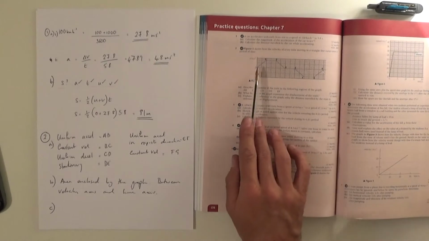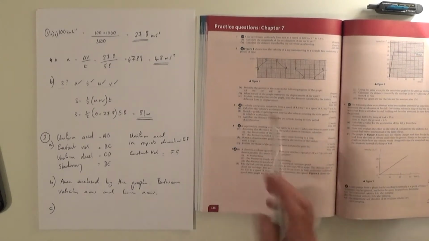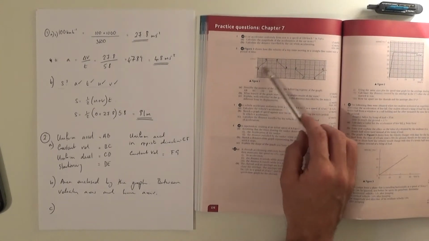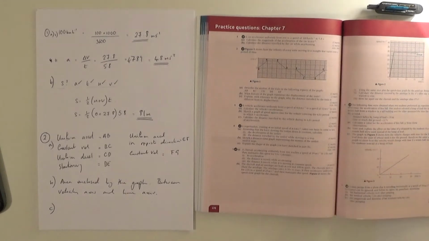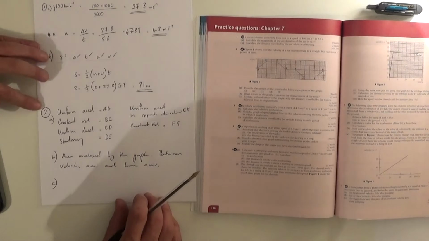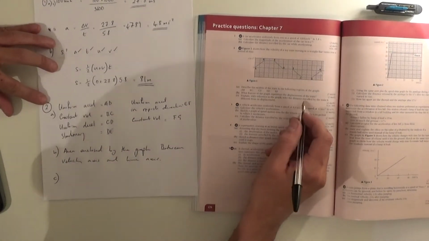So this basically means the train goes off somewhere, stops a bit, and then comes back. So altogether, this ends up back where it starts. Of course, the distance travelled will be the area under this plus the area under this. The displacement would be 0. Okay, so what we want to do is explain that in words with reference to the graph.